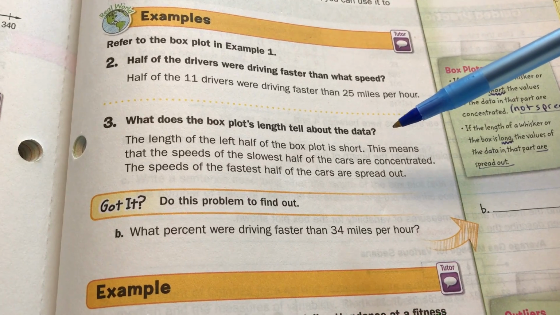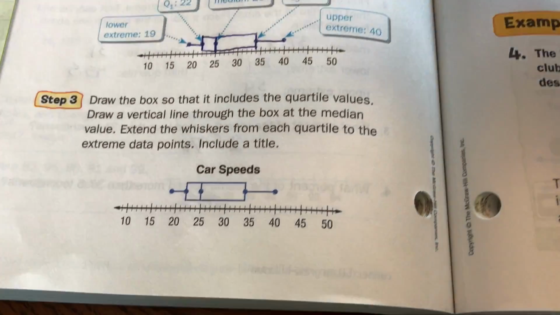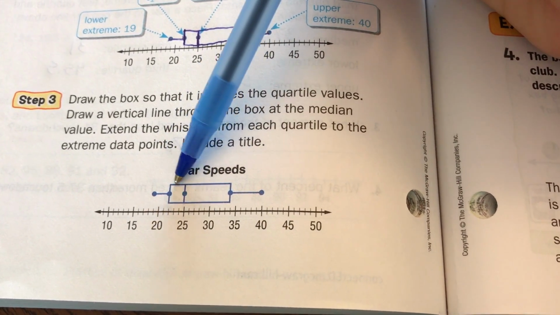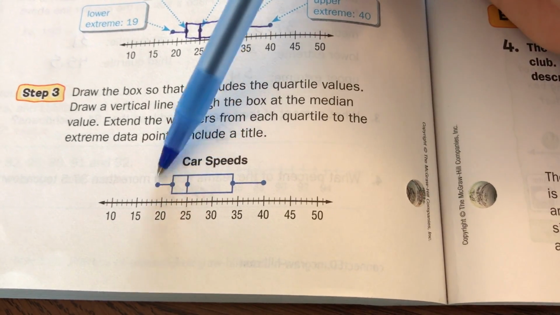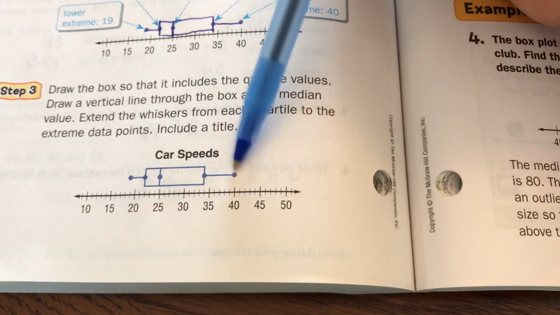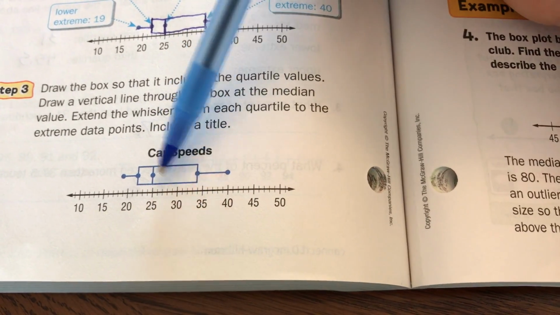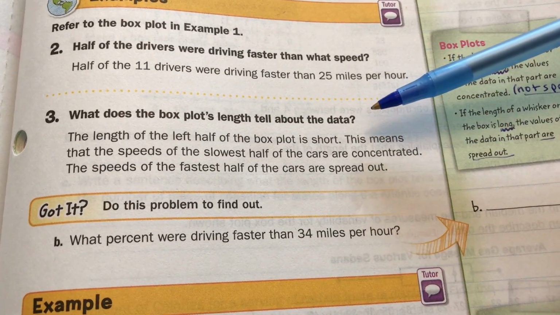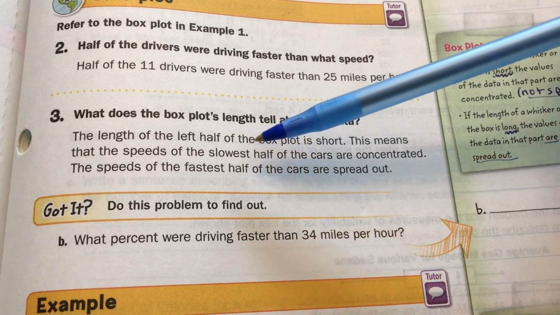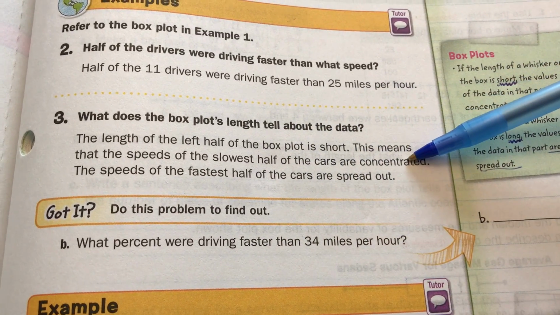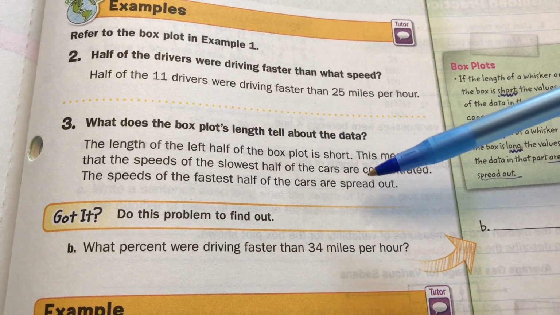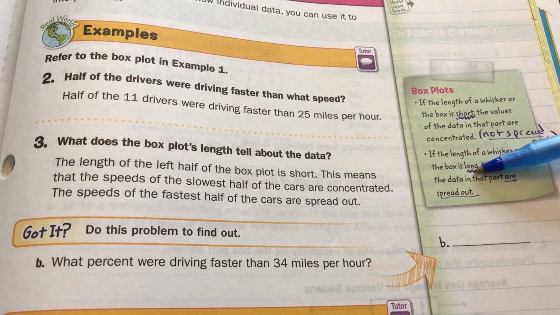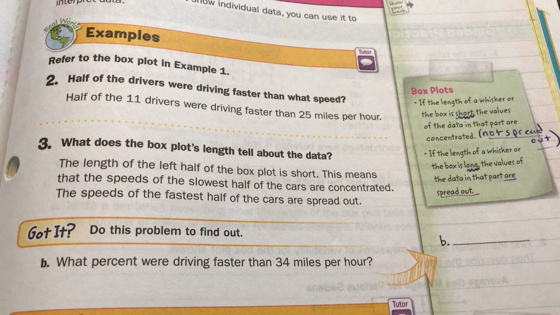What does the box plot's length tell about the data? So let's look at this first. What's more concentrated, what's more spread out? The drivers that drove less than 25 were more concentrated, so the bottom 50% is less spread out than this top 50% here. The data is more spread out there. And let's read this and see how they described it. The length of the left half of the box plot is short. This means that the speeds of the slowest half of the cars are concentrated. The speeds of the fastest half of the cars are spread out. And remember, when you forget that, short is not spread out, long is spread out. You can always look back here.